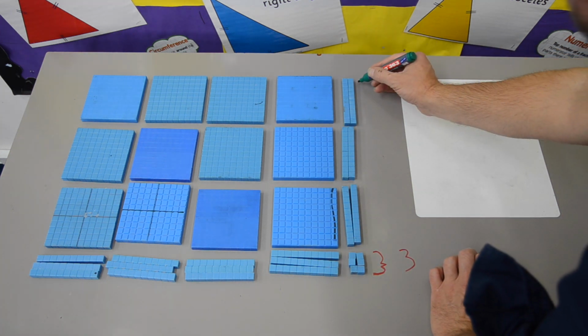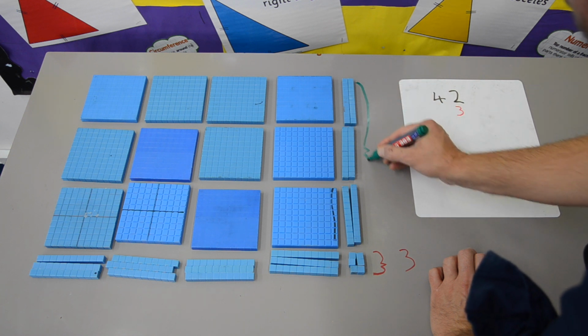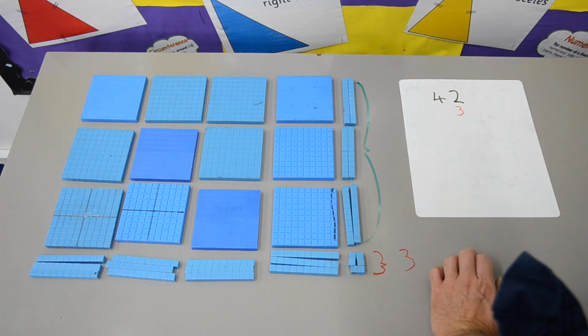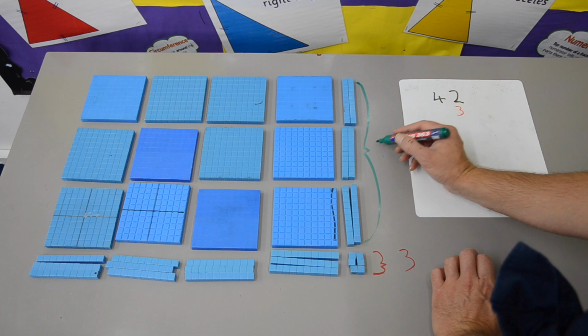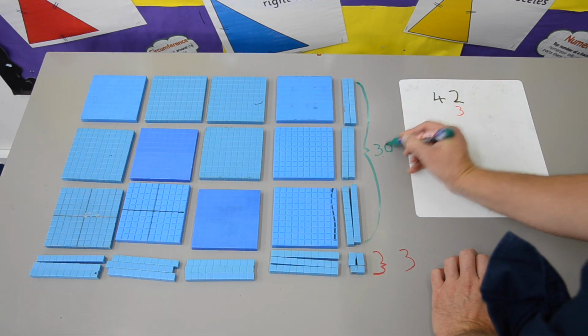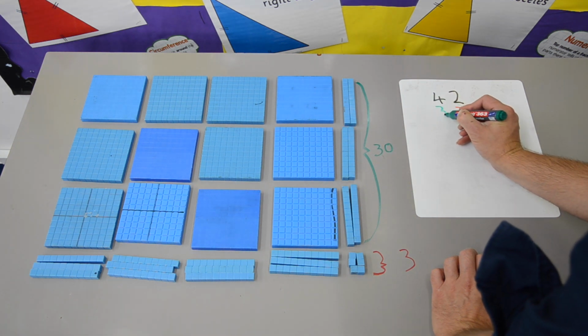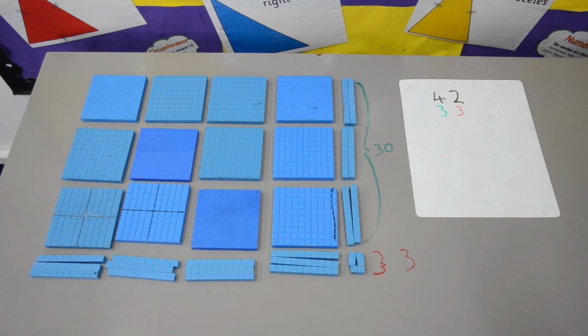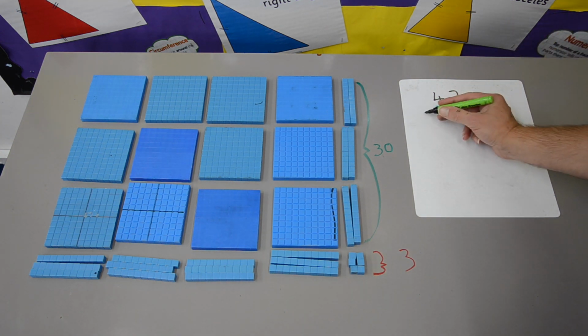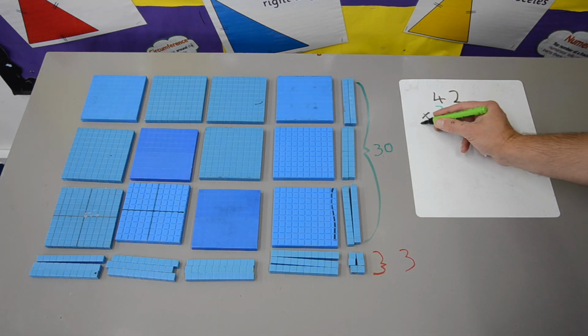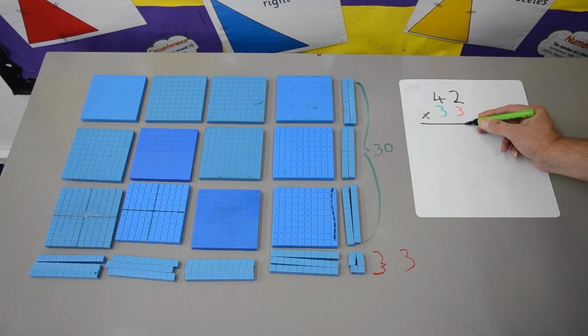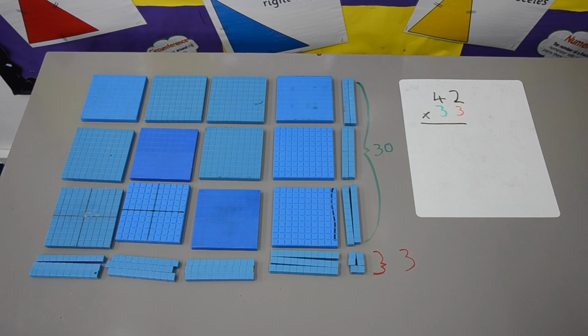And in green here, how many lots of 42 can you see? That's right, 30. So, have a go at the calculation, pause me, come back when you've sorted it. Off you go.